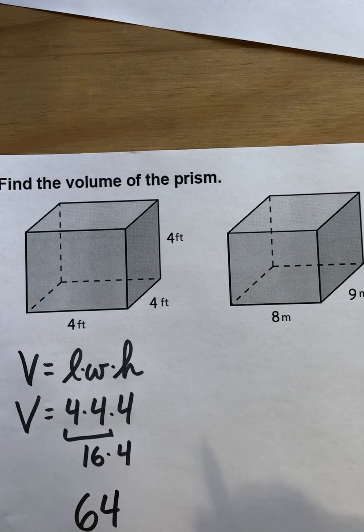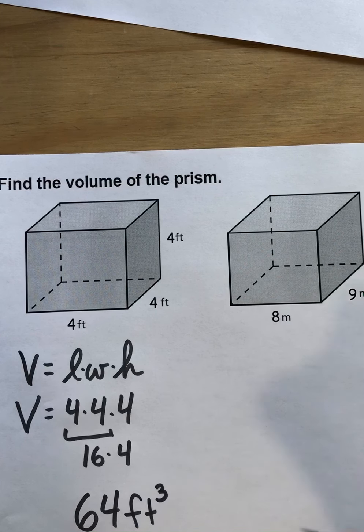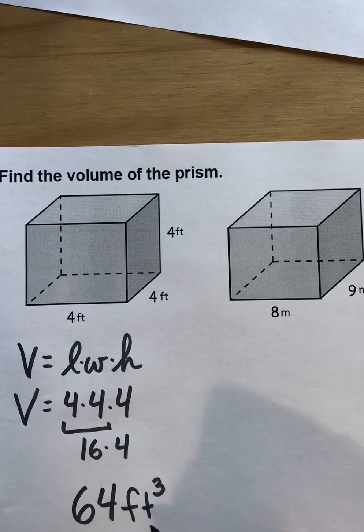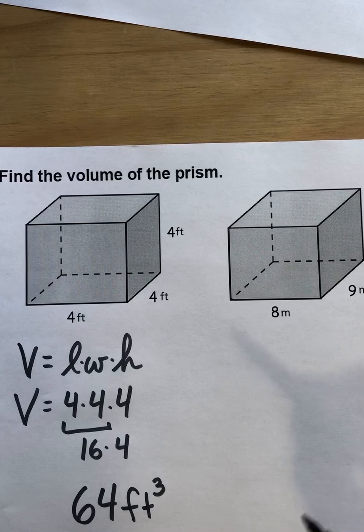Note, because we're finding volume, we're finding out how many cubes fit in this box. This answer is going to be feet cubed. So that we talked about at the beginning of the school year. You'll remember I had a great visual aid on my front board showing the cubes that it takes to make 8 cubic inches. And so in this case, cubic feet, it represents that 64 cubes would fit in that box, and that's what volume would represent.